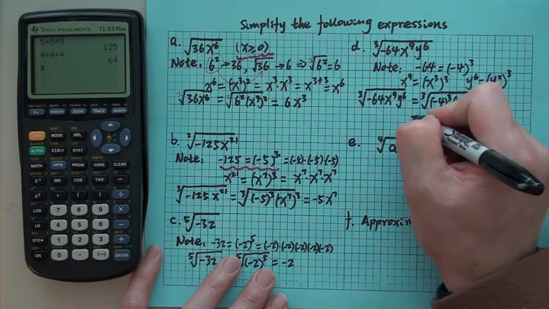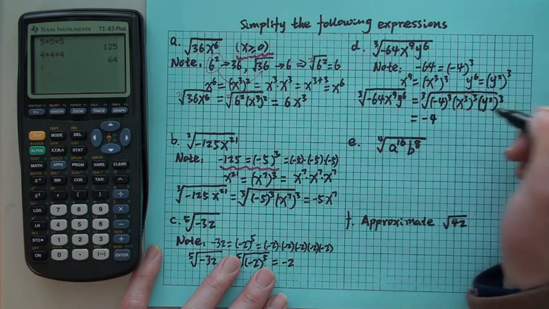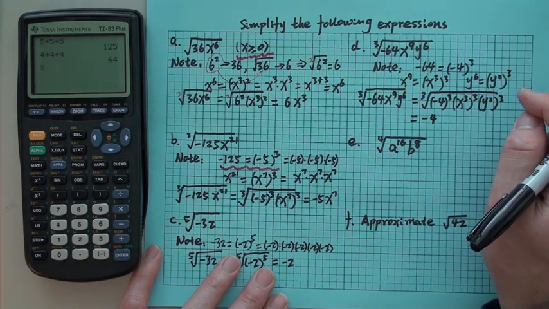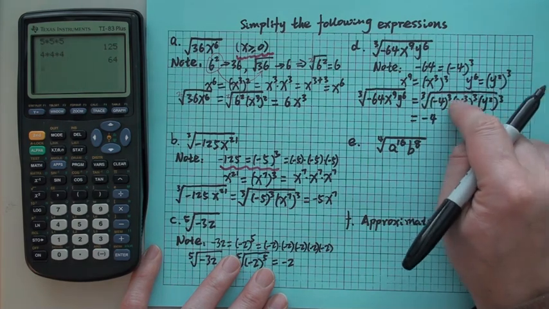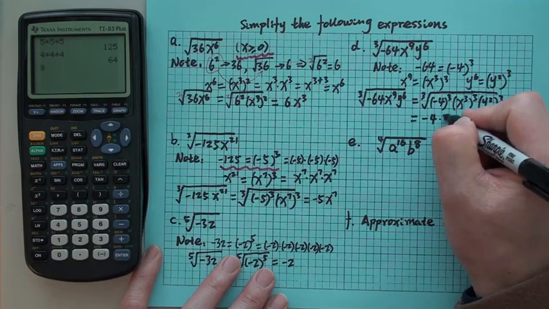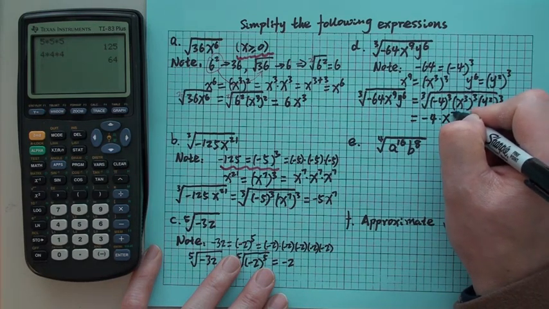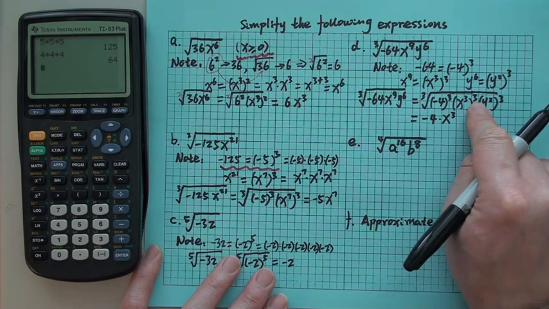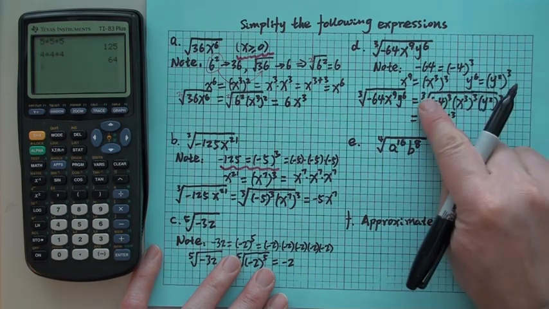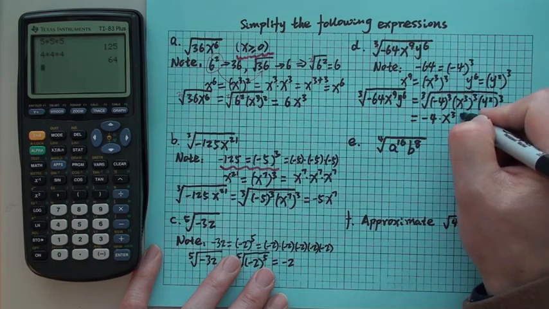So the final answer is negative 4, since the cube root exponent is 3, and down here is x cubed. You see the exponent 3 equals the 3 here. Now 3, 3, so you then have y squared.